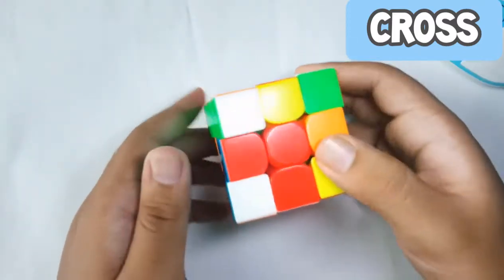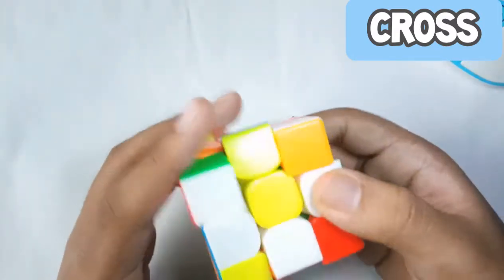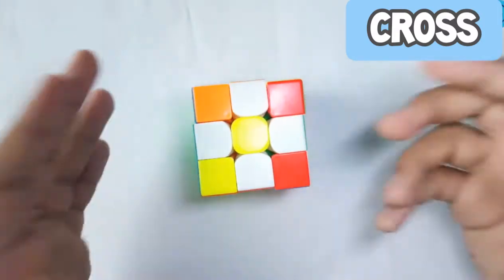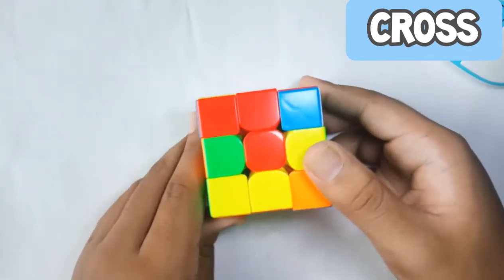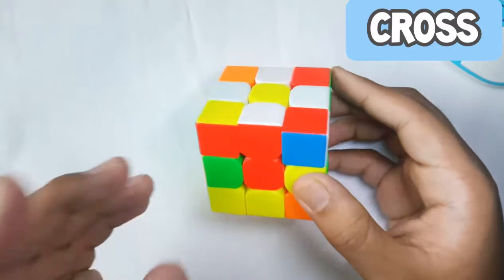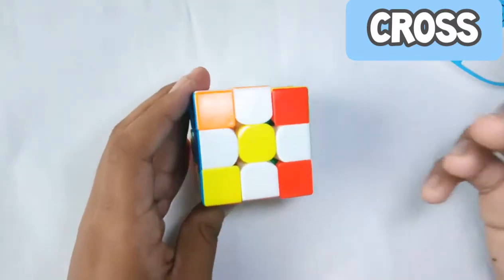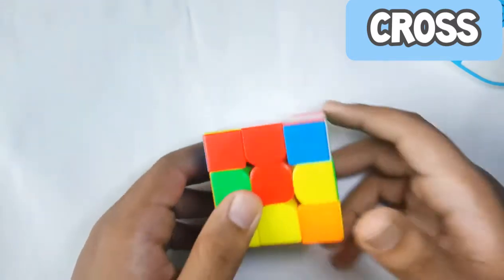Now many people make the cross using a method called the daisy method, which I see many people make. The reason daisy is easy for beginners is that it uses a pretty easy technique to make a daisy and then go directly to solve the cross.